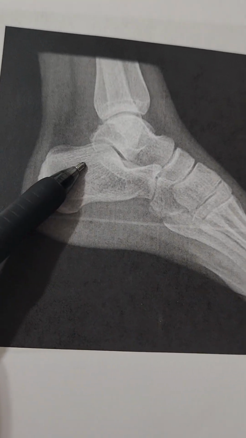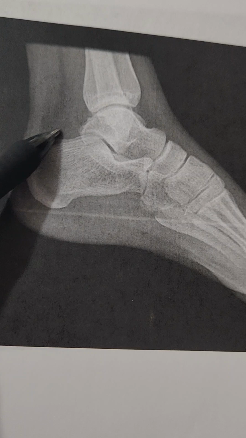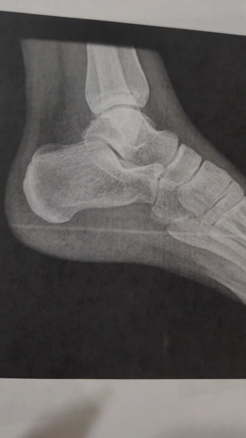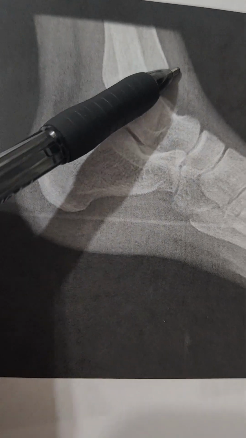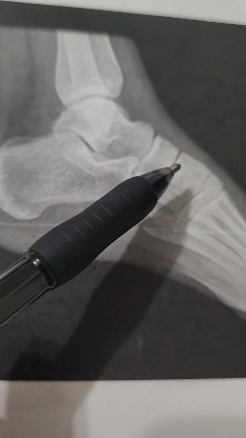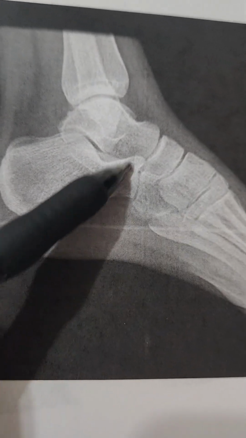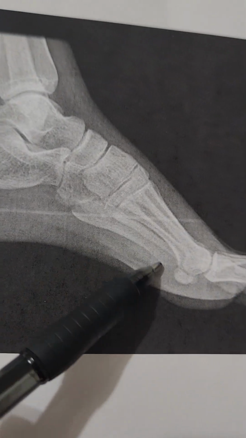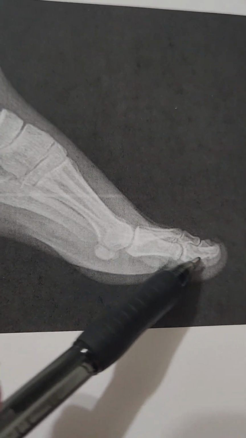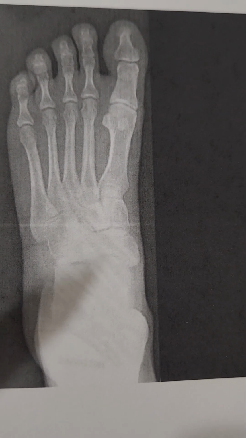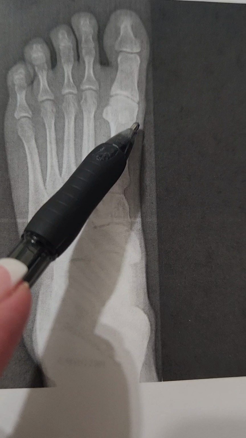Once again, the calcaneus. You can see the calcaneus better on a lateral sagittal view than you can on an AP view. Once again, tibia, fibula, talus, and these are all navicular, cuboid, the cuneiforms, the metatarsals, and the phalanges. Moving on. Once again, there's those sesamoids again, there and there.